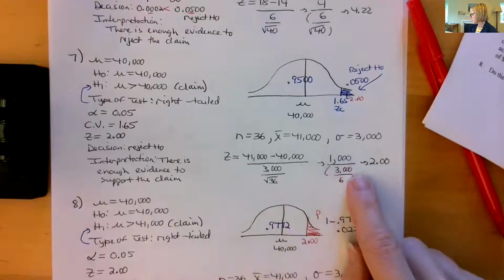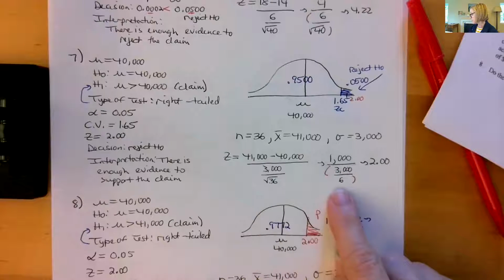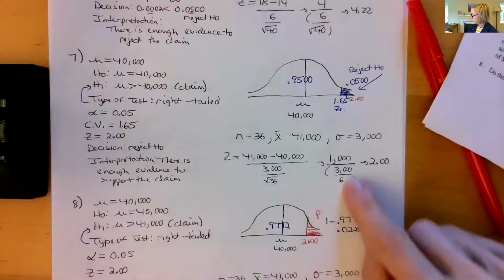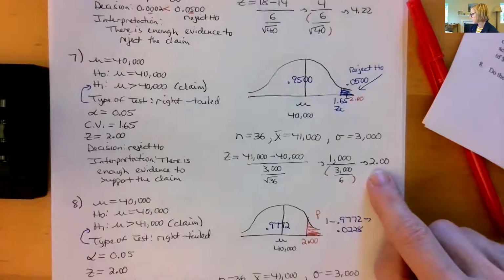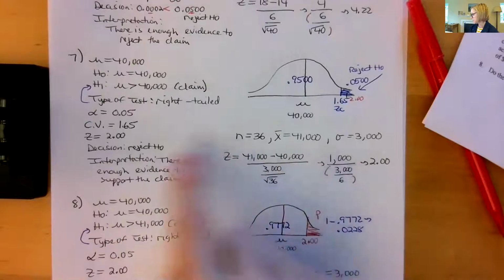So that's going to give me 1,000 over 3,000 over the square root of 36, which is 6. And you can do this calculation here and get 500. It's easier not to have to put all that stuff in your calculator. So what we end up with for our z-score is positive 2.00.